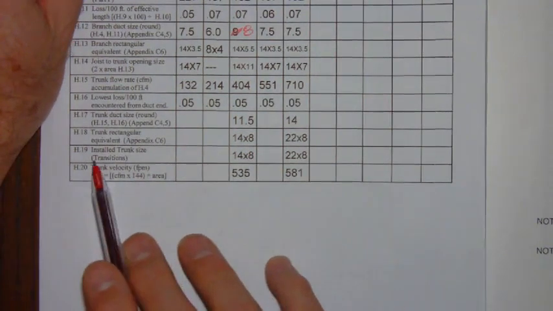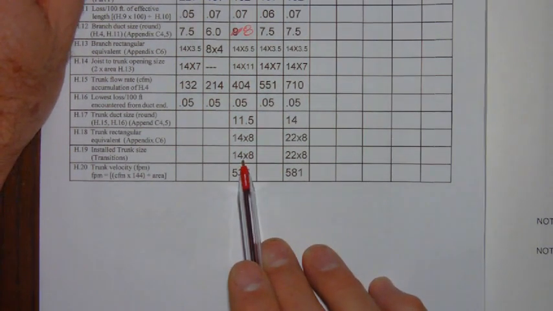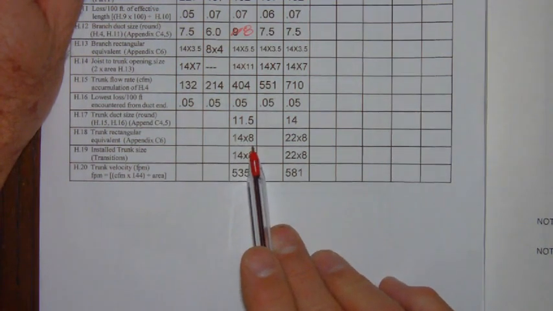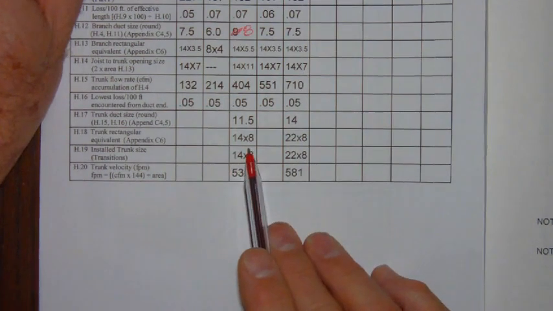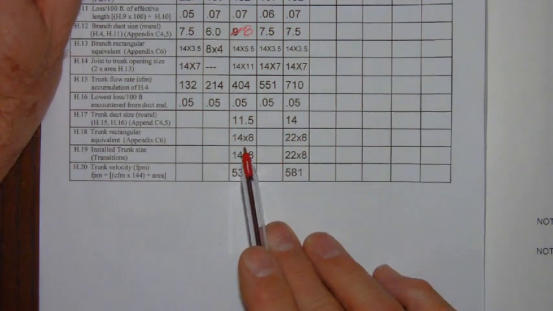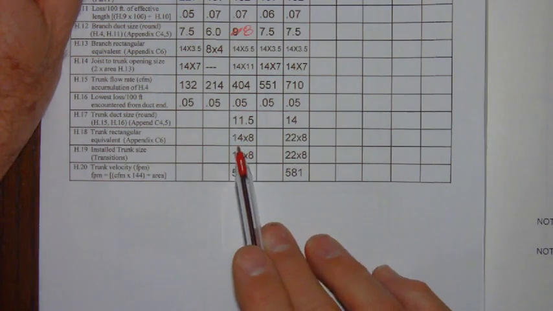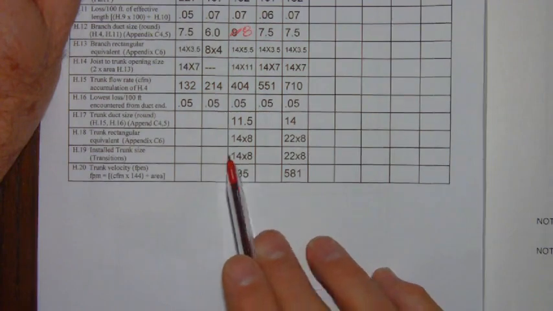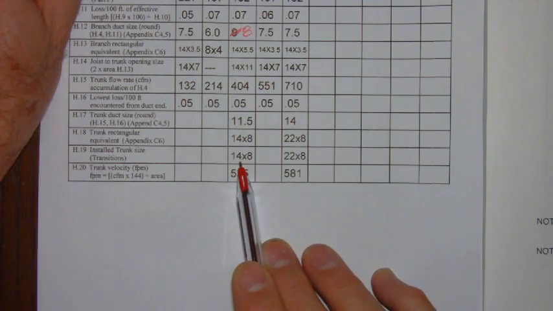Now they're asking for the installed trunk size, and because ductwork is manufactured in increments of 2, 14 by 8 would be a standard duct size. 13 by 8 or 15 by 8 is typically custom, and so unless you have a very specific reason to go with an odd size, you would simply choose the size off the shelf. In this case, the 14 by 8 is a standard duct size, and so that would be the size that is going to be installed.